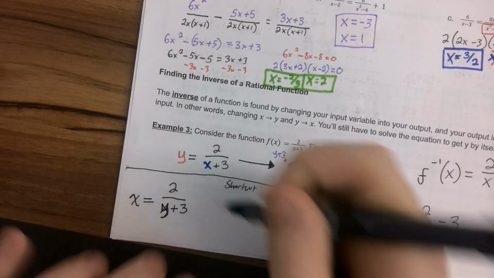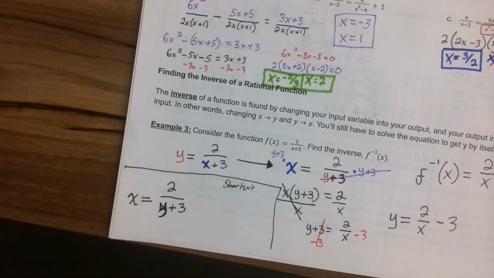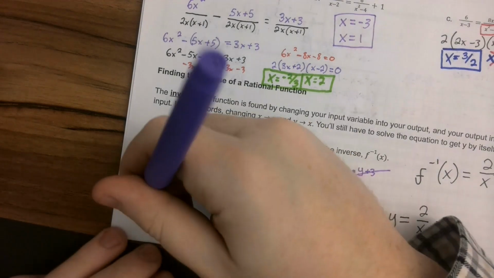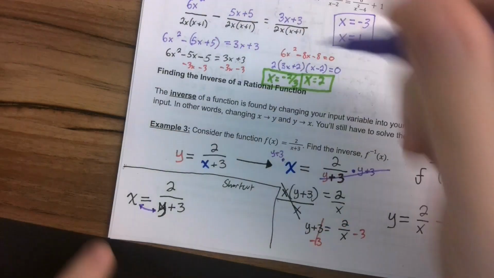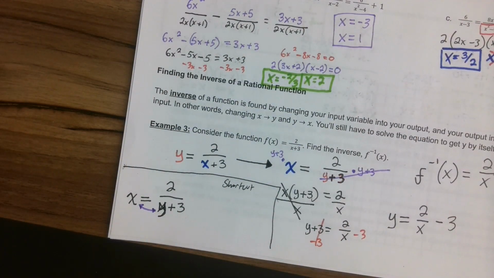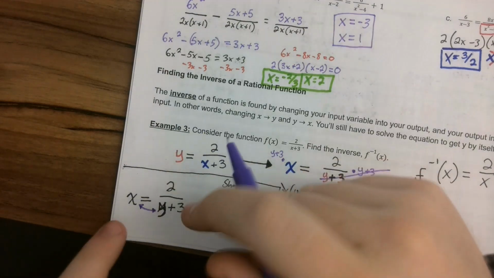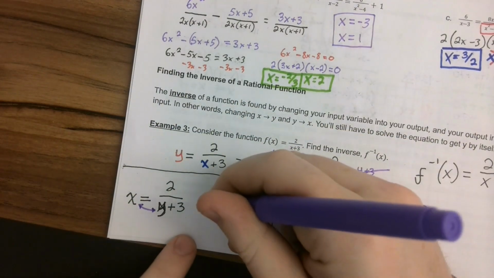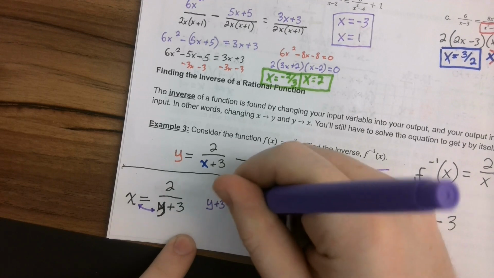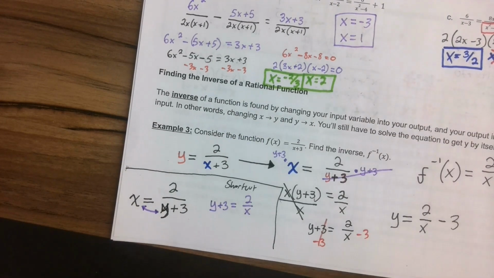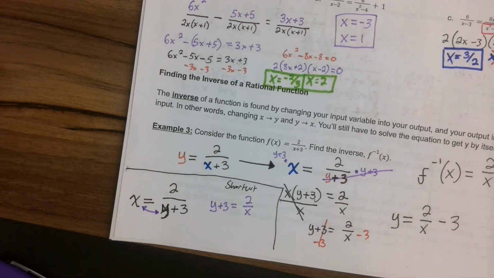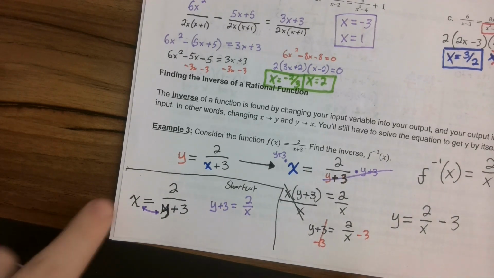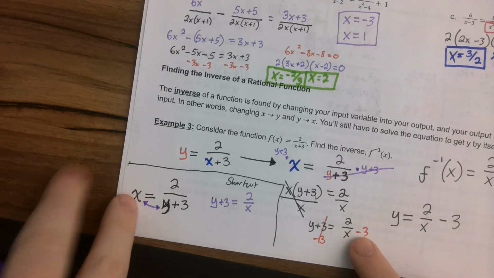Anytime you have one thing equaling a fraction, the shortcut is that you are allowed to switch the entire other side with the denominator to simplify. If we switched x and y plus 3, wouldn't we get y plus 3 equals 2 over x? And that's what we had in this step. It's a shortcut. But you have to remember, you have to switch the entire side by the denominator, not just what you want to switch.